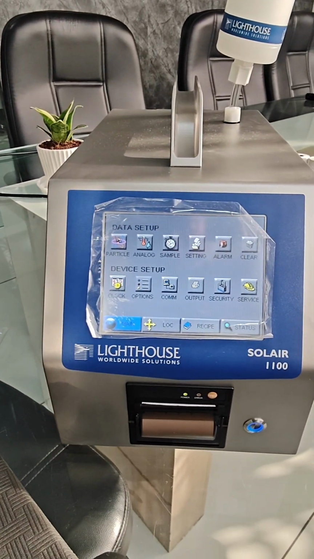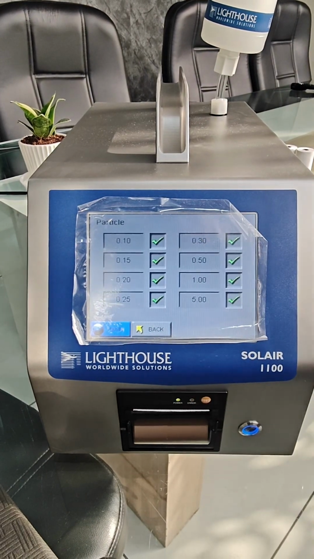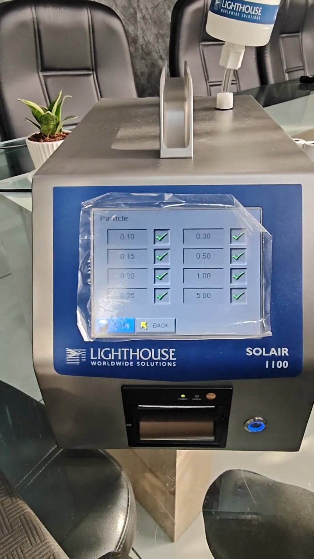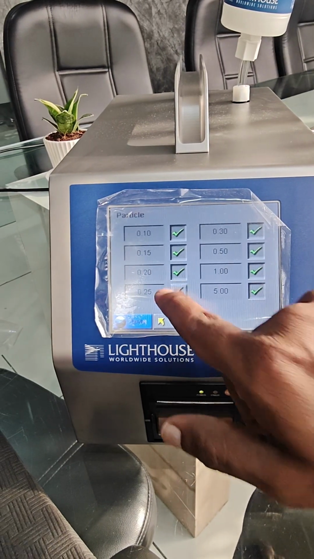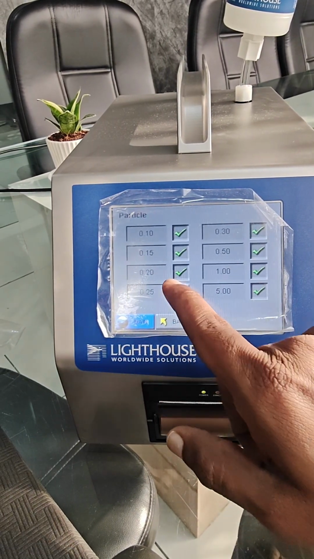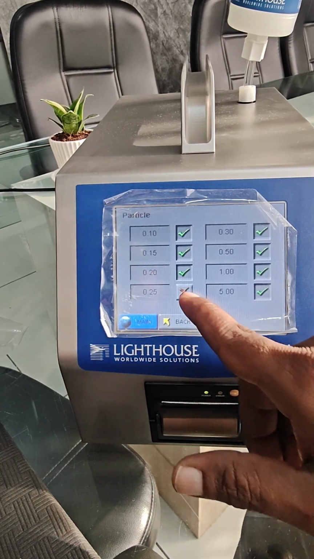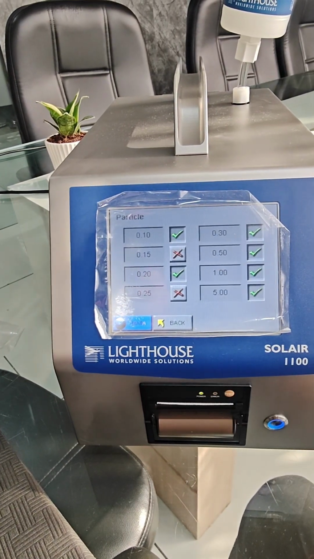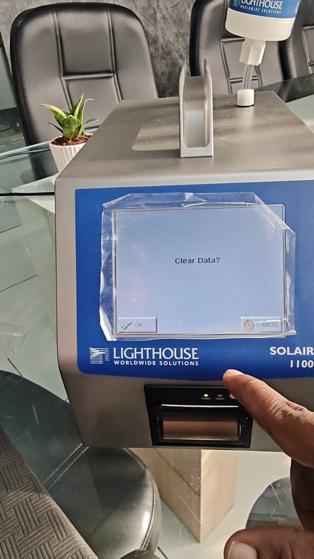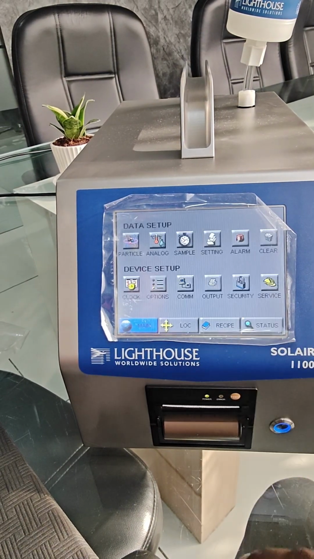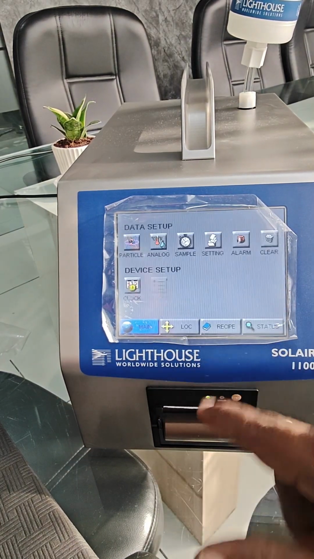This is a data setup. Whichever particles you want to select, you can select. If you want to deselect, you can deselect straight away. If you want to deselect 0.2, for example, it will ask to clear the data, but I'll not save.